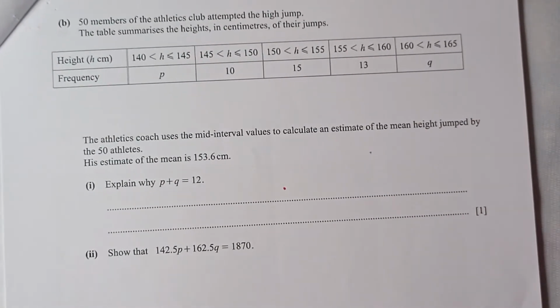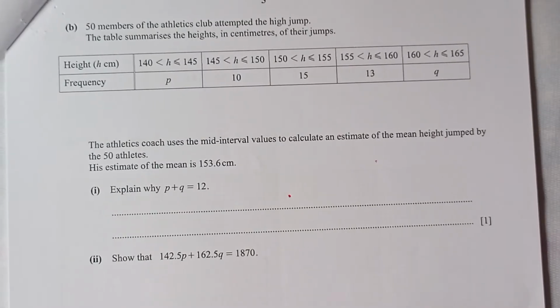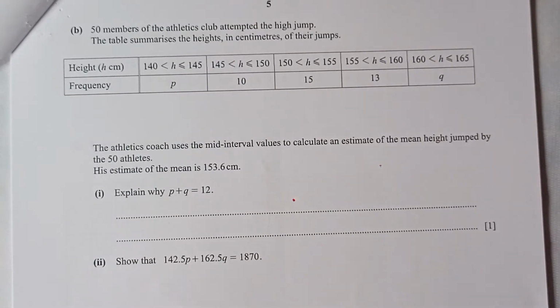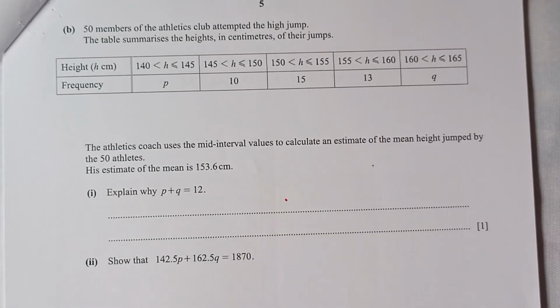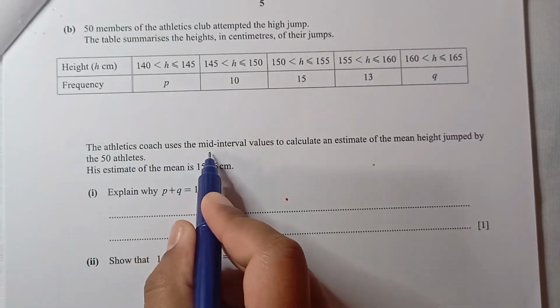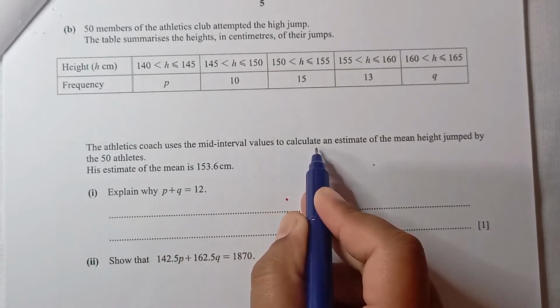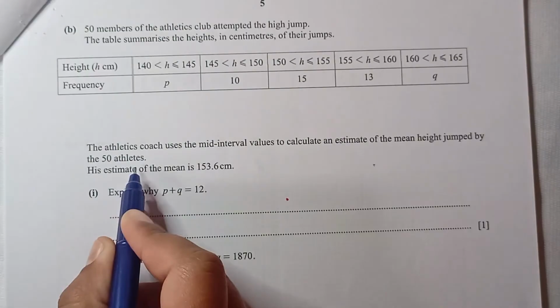Now for the B part, 50 members of the athletic club attempted the high jump. The table summarizes the heights in centimeters of their jumps. So height h in centimeters and the frequency are given. The athletic coach uses the mid-interval values to calculate the estimate of the mean height jumped by the 50 athletes.